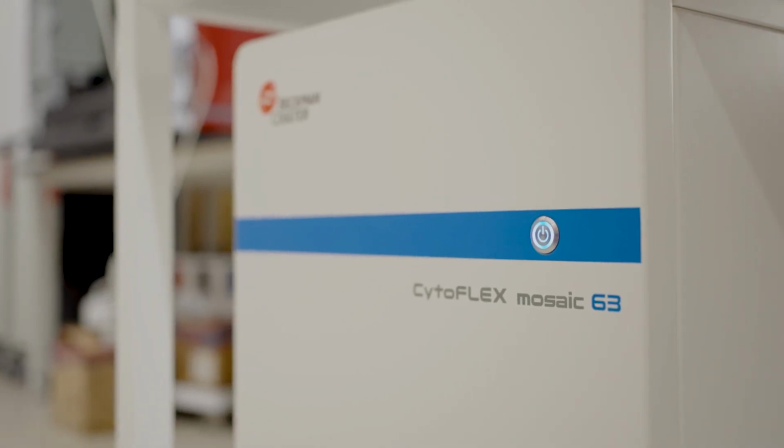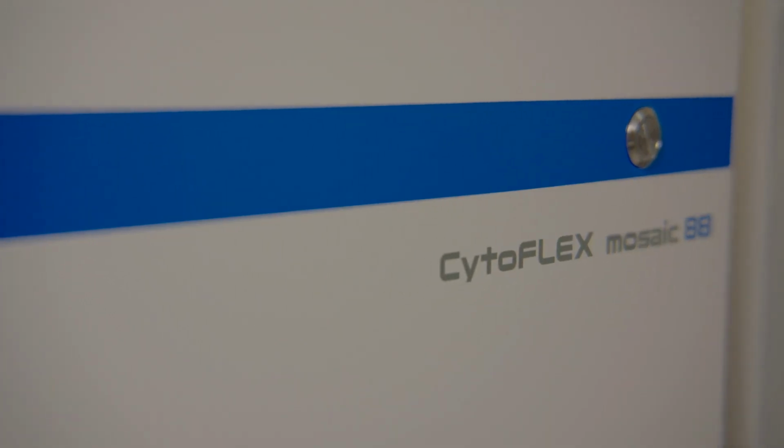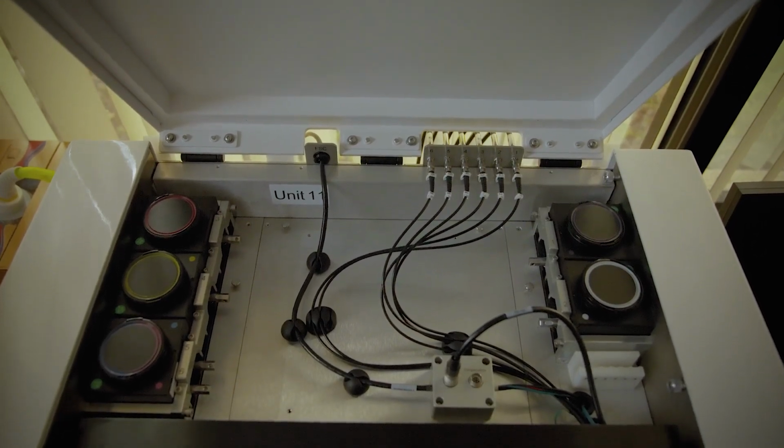CytoFLEX Mosaic spectral detection module is available in two configurations: Mosaic 63, compatible with CytoFLEX S for lasers, and Mosaic 88, compatible with your CytoFLEX LX. This way, you can choose the module that best fits your needs and your resources, making spectral more accessible. We are entering a new era of flexibility and precision in spectral flow cytometry.